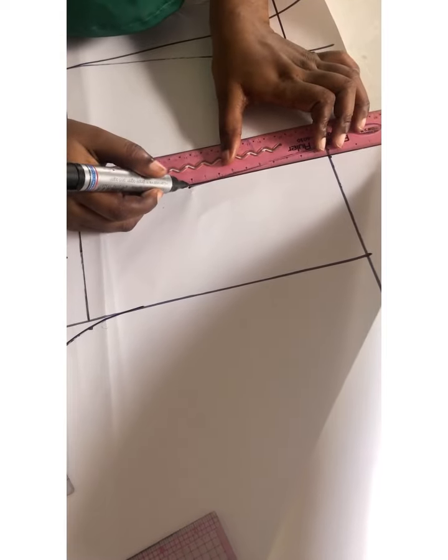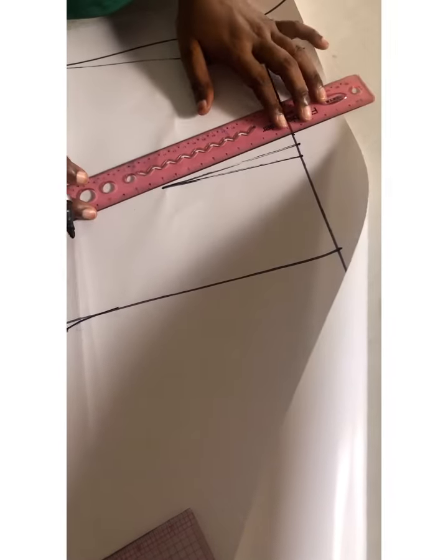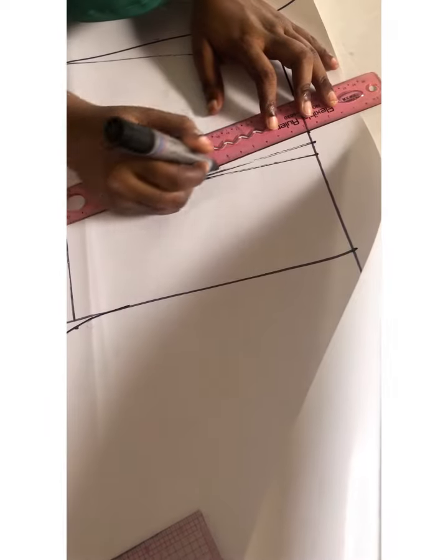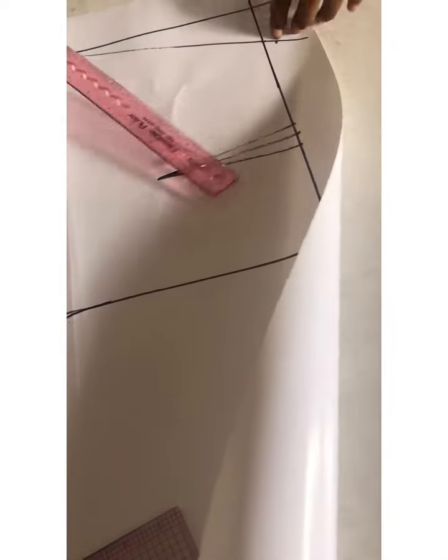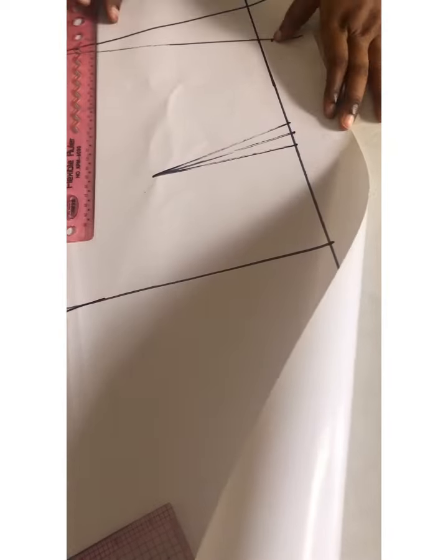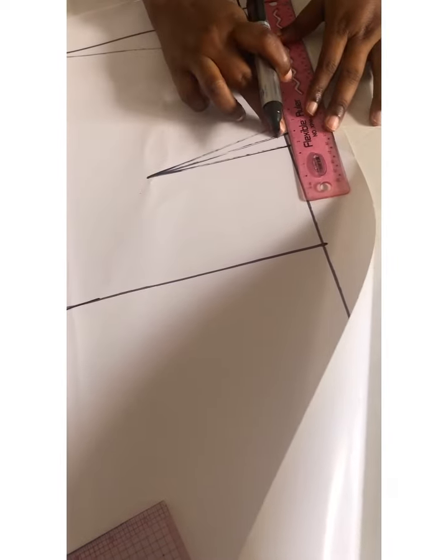I'll connect back my dart legs. And here, this 0.5 will raise up. We are going to connect it back to this dart.